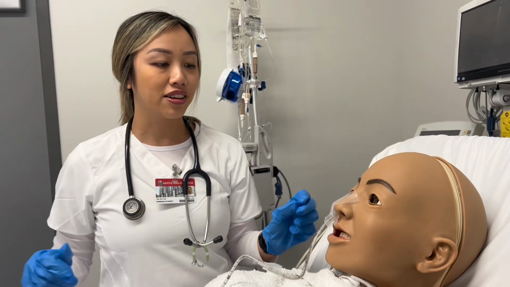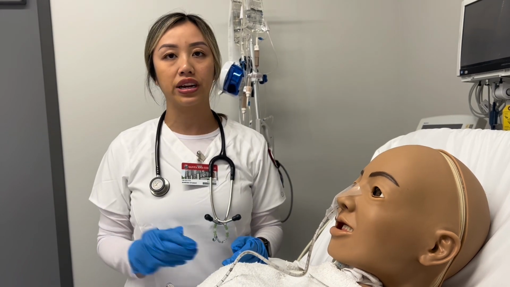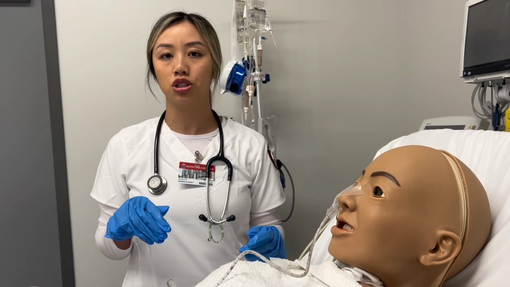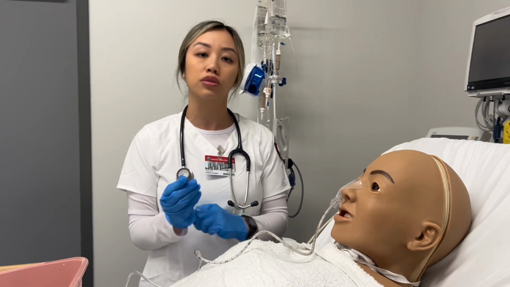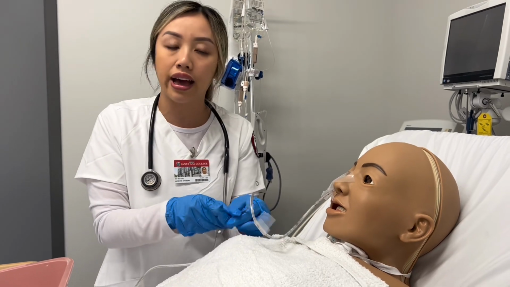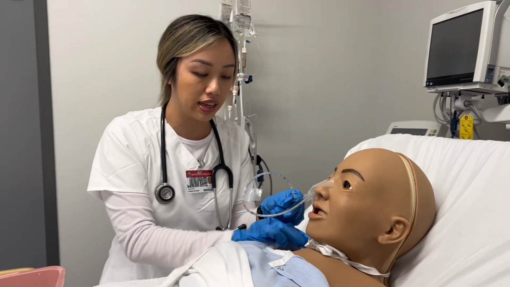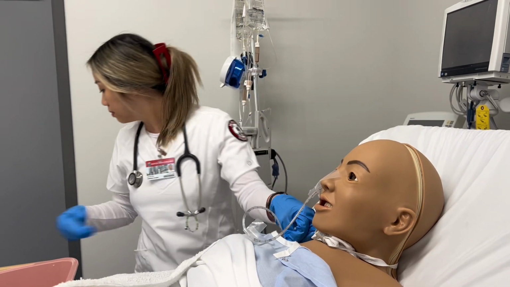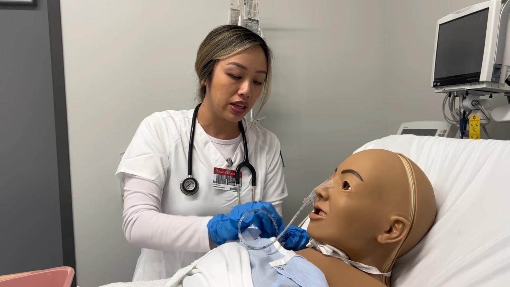Okay, so then I would go ahead and at this time have x-ray come in to confirm the tube placement. So once x-ray has come in to confirm the tube placement, then I would go ahead and attach the tube to the gown. Okay, Mr. Smith, so I'm gonna go ahead and attach this to the gown. I would attach it with a piece of tape and a safety pin.